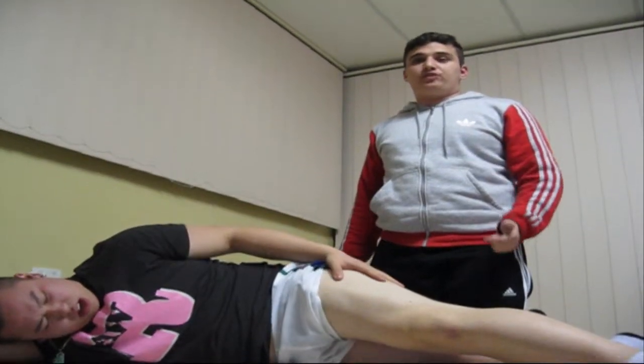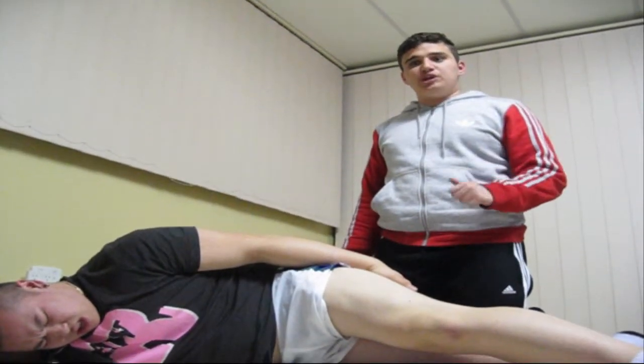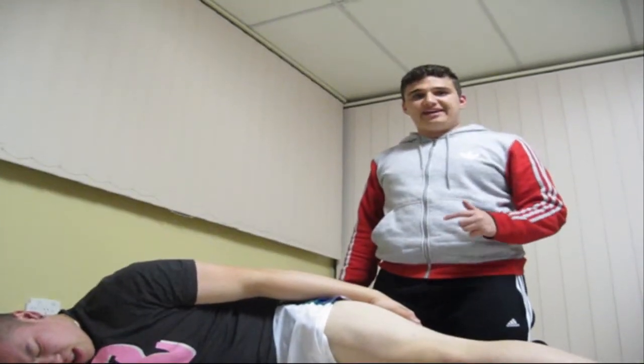Here's the third step of the TOTAPS method: touching the injured site to check for warmth, muscle tension, gaps in the muscle, tenderness, swelling, and bruising, which will indicate any tears.